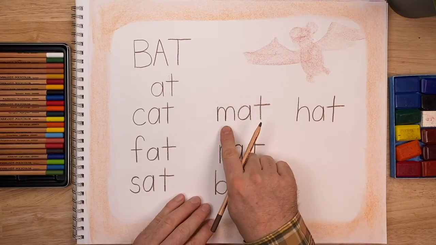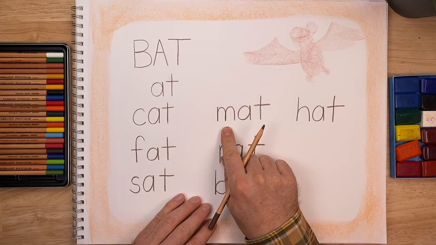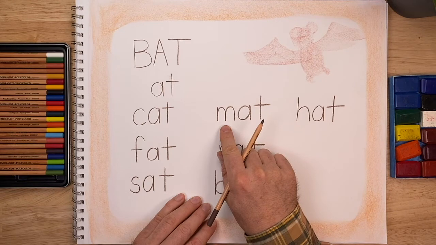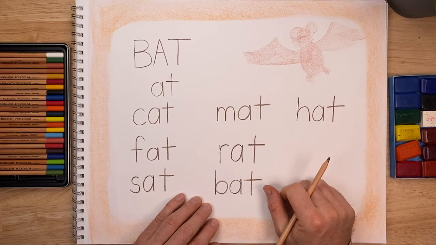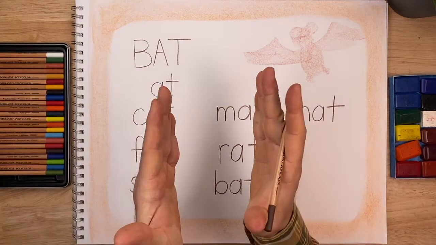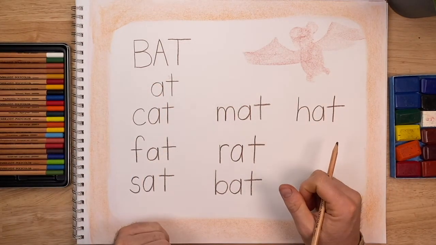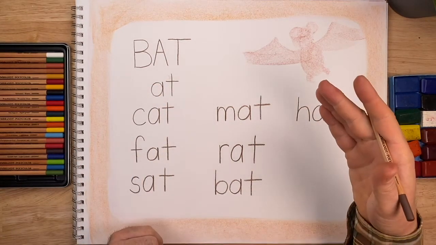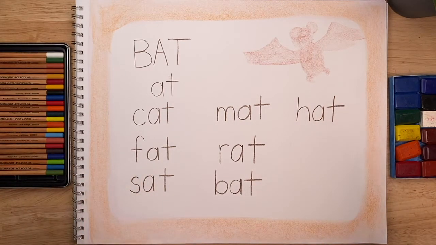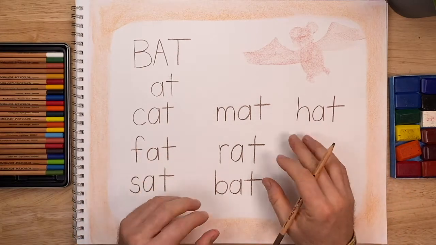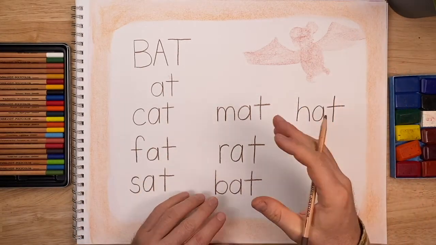And I might say, what if we put the sound at the beginning of at? What word would that make? A child who can put that together, they're on a good path already in understanding language. If they can hear it, they've got a real step forward.